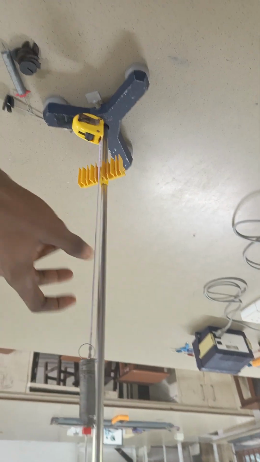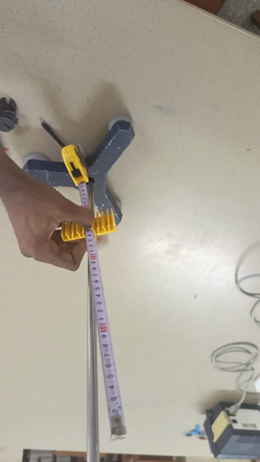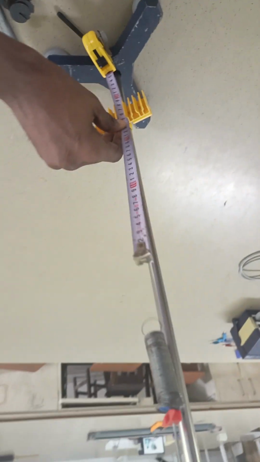Hello, today we'll be looking at the Hooke's law experiment. So first of all, this is the apparatus, right? This is the apparatus. We have our measurements. So this is our measurement.